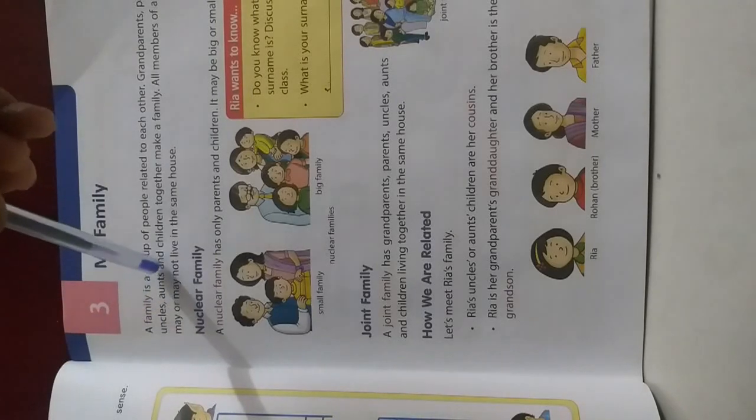My family. A family is a group of people related to each other. Now, what does this sentence mean? A family is a group of people related to each other. You are related to your parents. Your grandparents are related to your parents because they are their children. Your parents are the grandparents' children. You are related to your parents because you are their child. They gave birth to you. So, to become a family, they need to be related to each other. That's what the first sentence says.